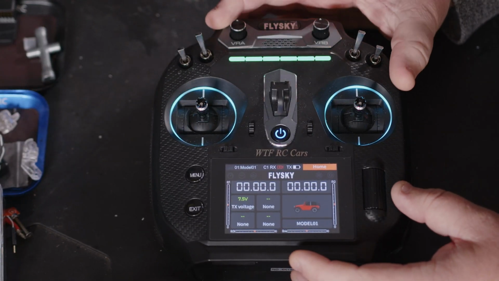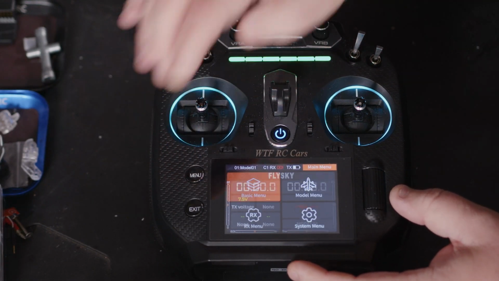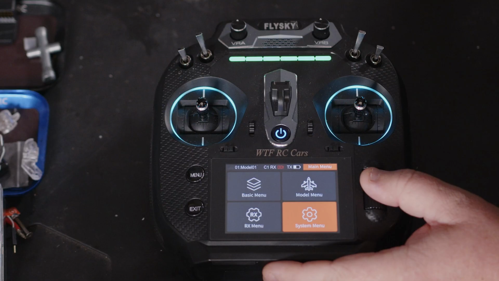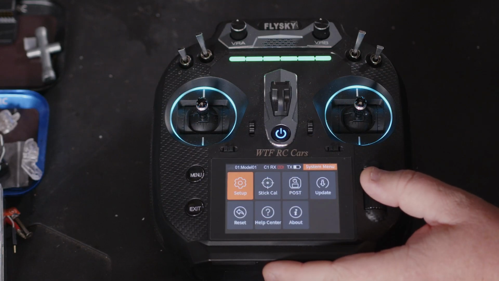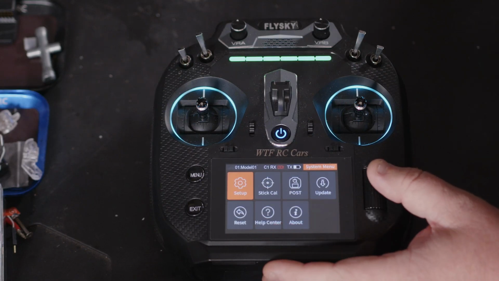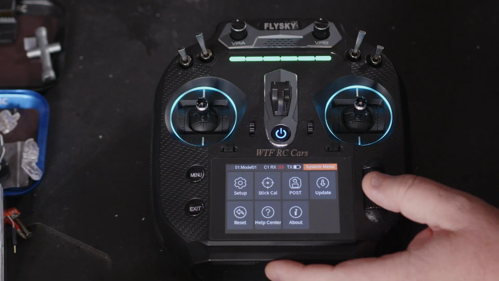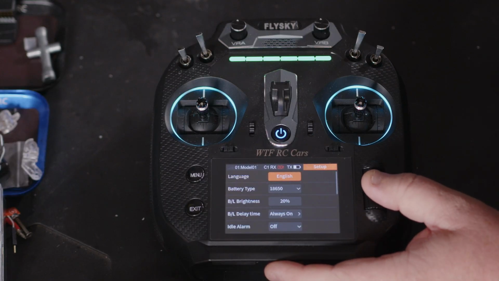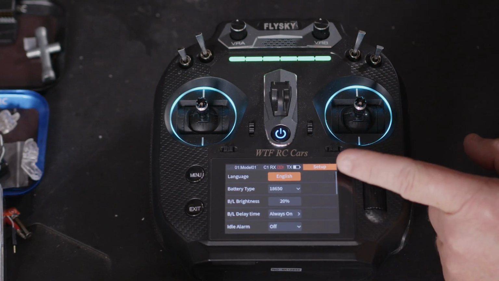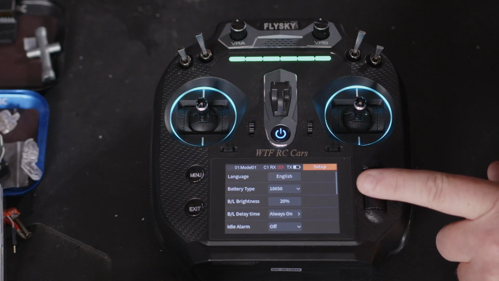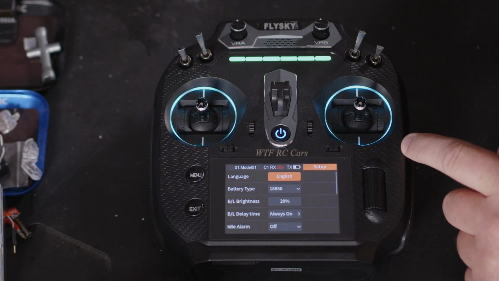So, carrying on with the quick vids for the ST16, we're now moving along to the system menu, and on here, the first one is setup. So if we drop into this, your first setting in here is your language. So we've got basically English and Chinese.